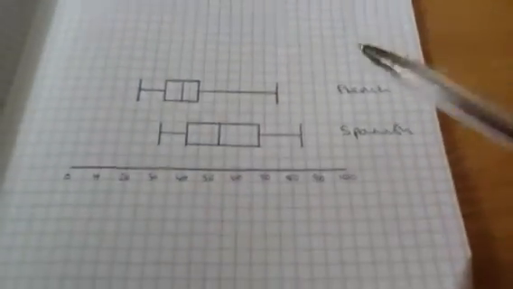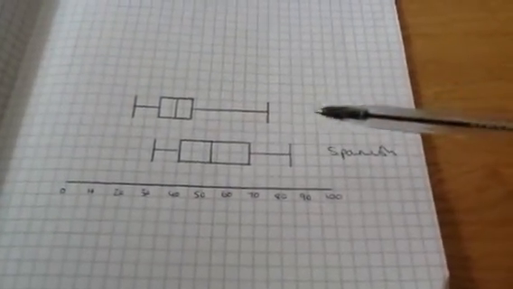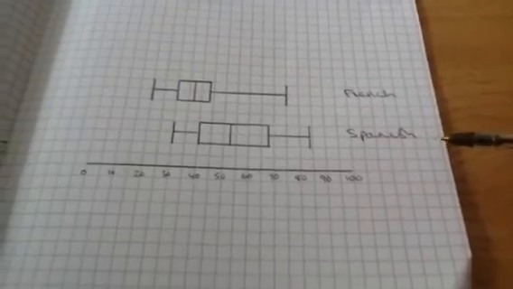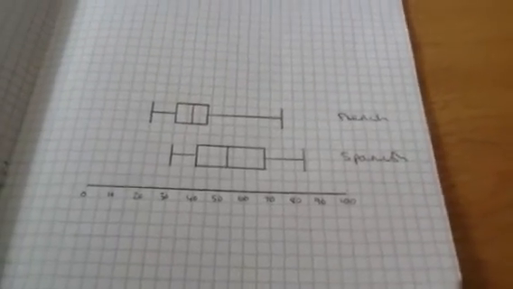So a little question for you to do now. Here are some scores in French and Spanish, and I'd like you to compare for me the results in each.